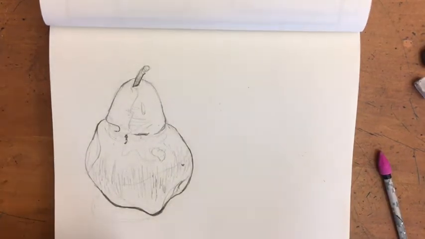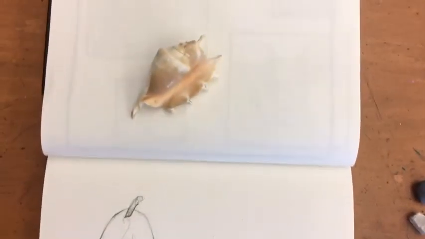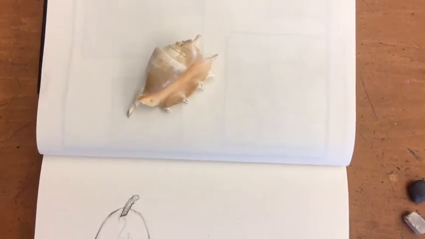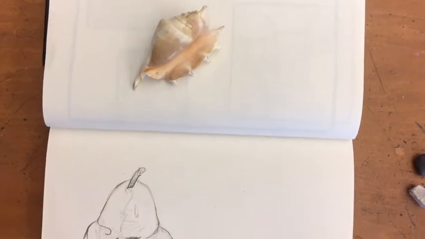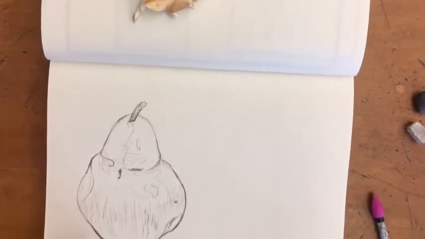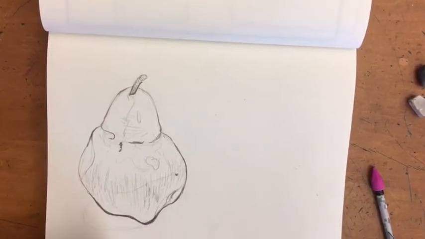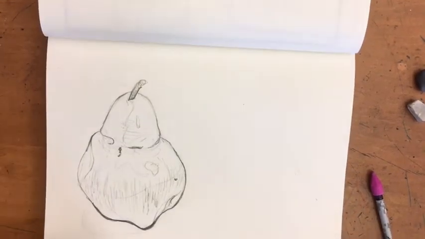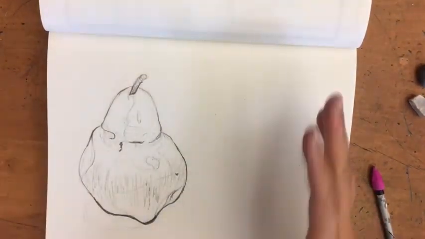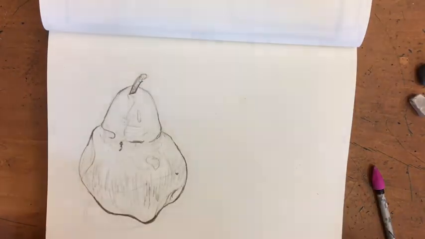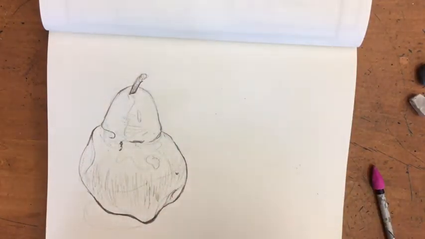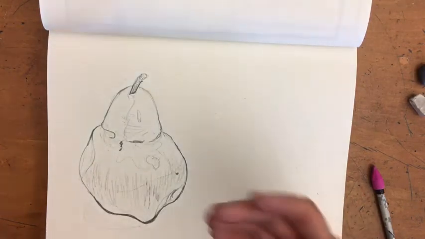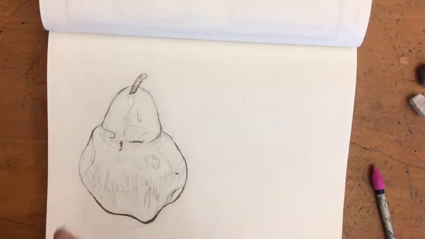For my second drawing, I'm going to upgrade to this shell. It's a bit more complex. It's got more stuff going on with it than the pear does. So that'll be my next sketch. And same thing, before I start, I just want to look at what's going on here, notice areas of shadow, notice areas of light, just assess the situation before I begin my drawing. I think it's always good to take in what it is you're seeing before you just launch right into your drawing.